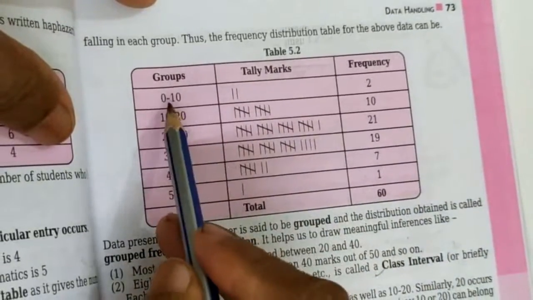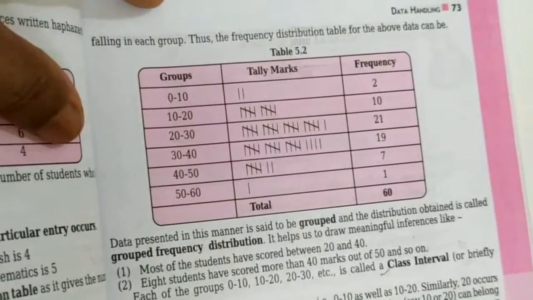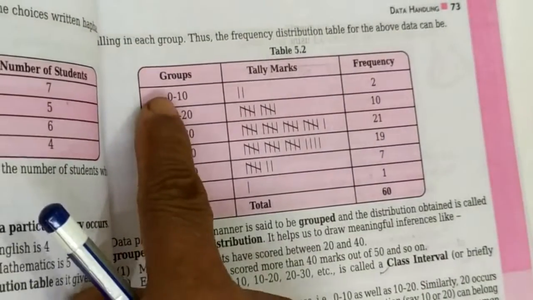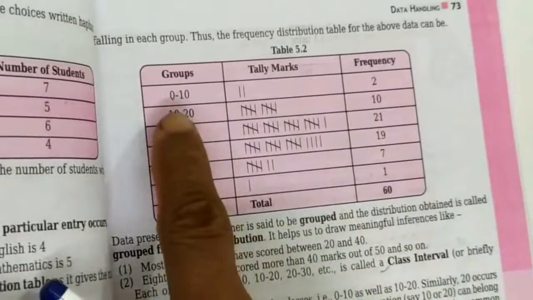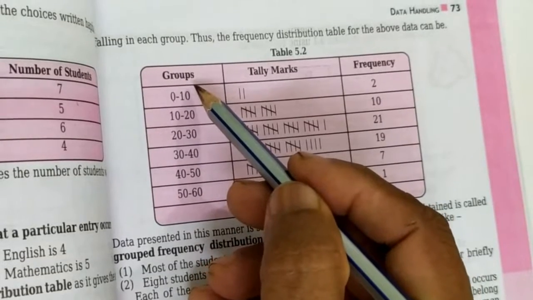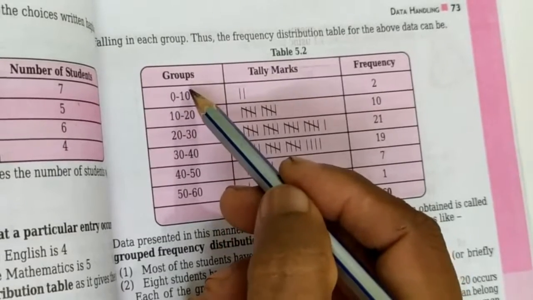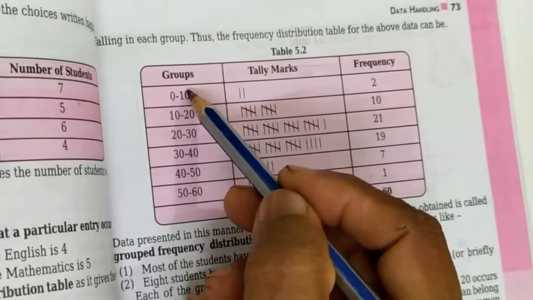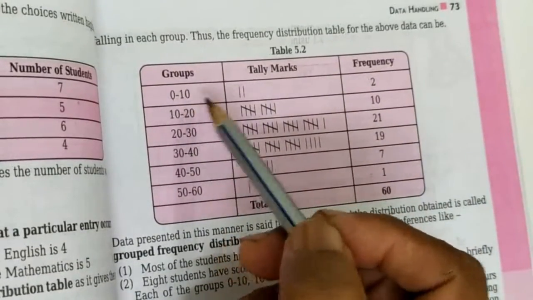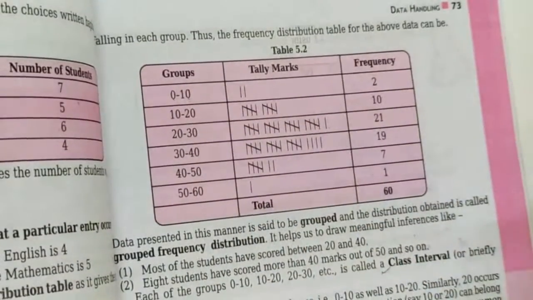But in this group distribution, the 0 that is starting, the lowermost limit, is the lower class limit, and this is the upper class limit, 10. So from 0 to 9.4 they will come here. From 9.5 they will come here. That means the number 9.5 will come here. When it is done, we will actually know. So this 10 will come here like that. So this is the lower class limit, and this is the upper class limit.